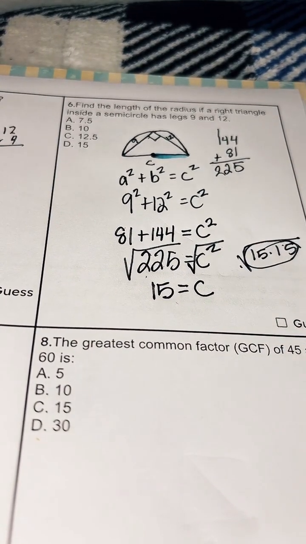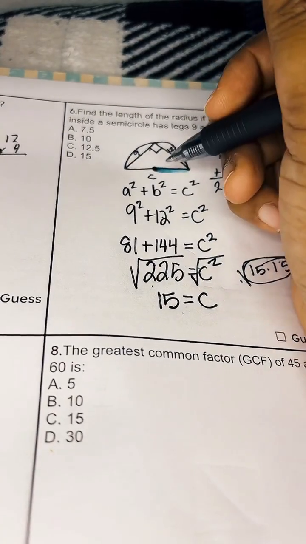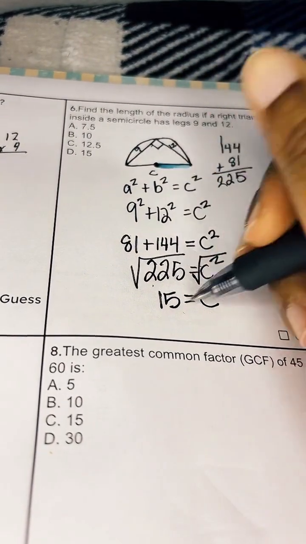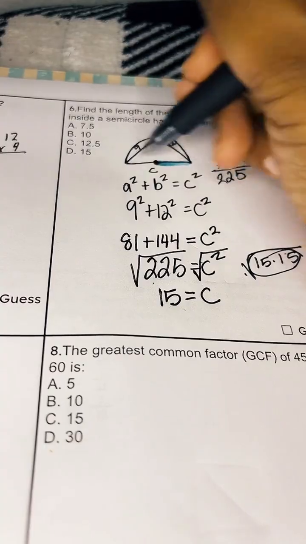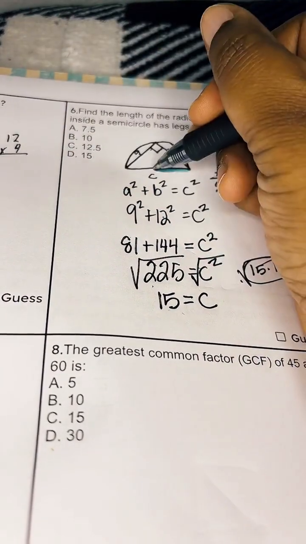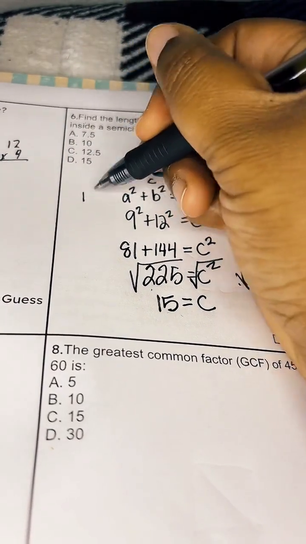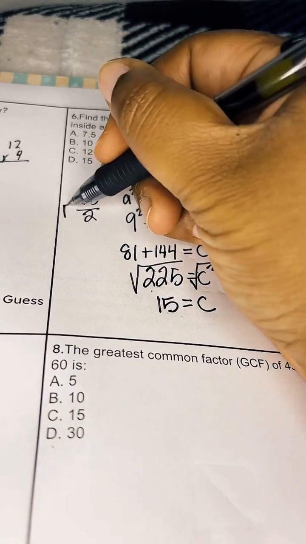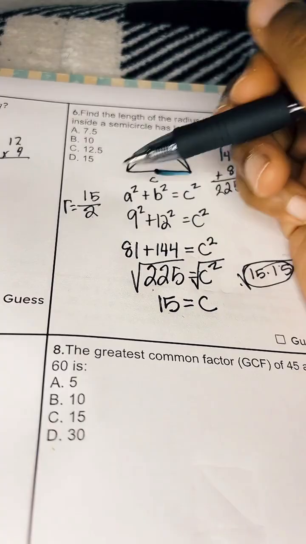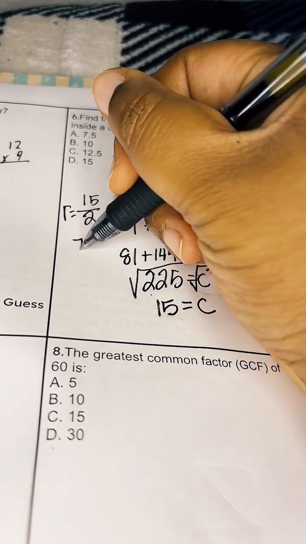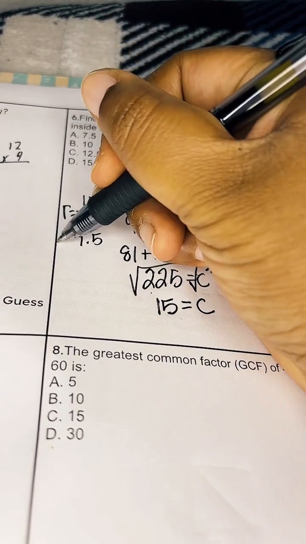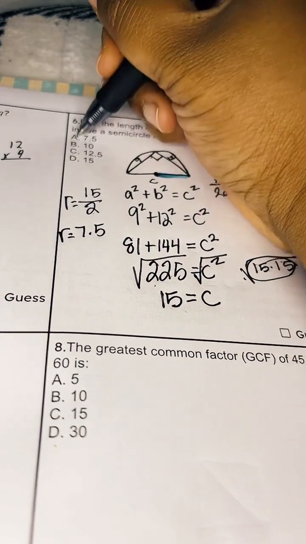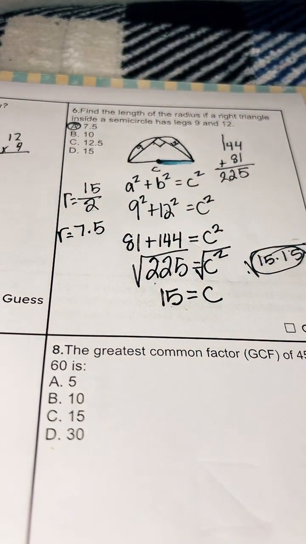So that's why 15 comes out. Now, Bubba said, since this whole thing is 15, to find the radius we have to do 15 divided by 2. Yep, great question, Ray. And 15 divided by 2 is 7.50. So A is our answer.